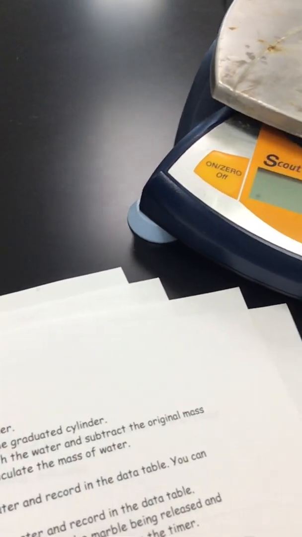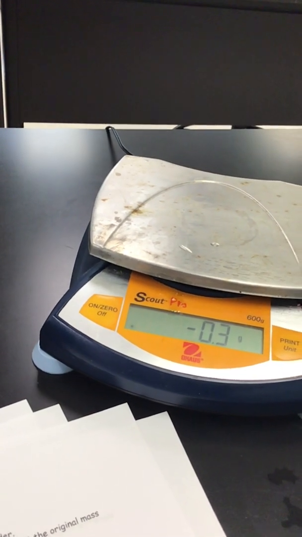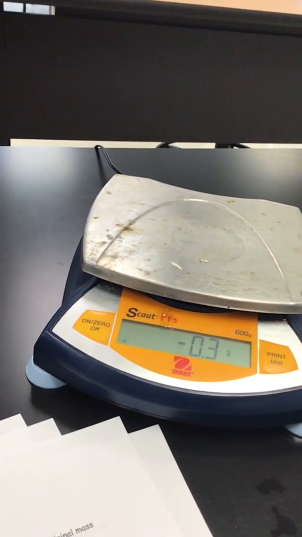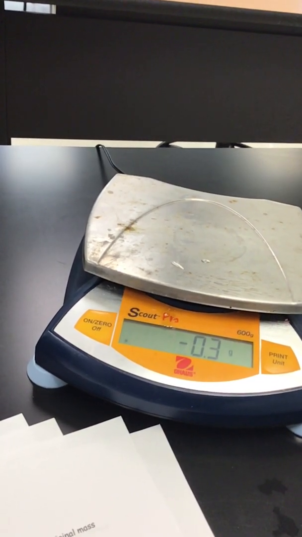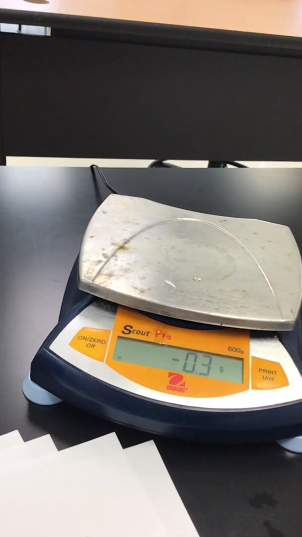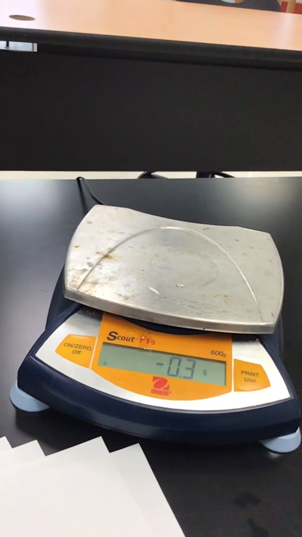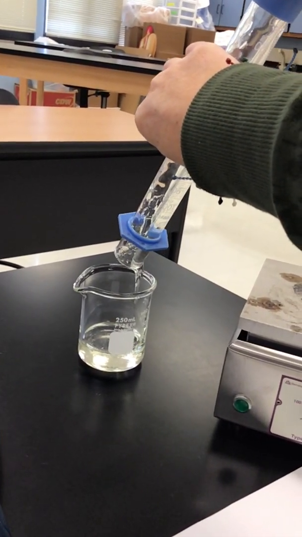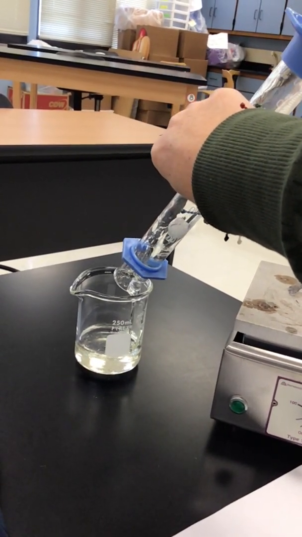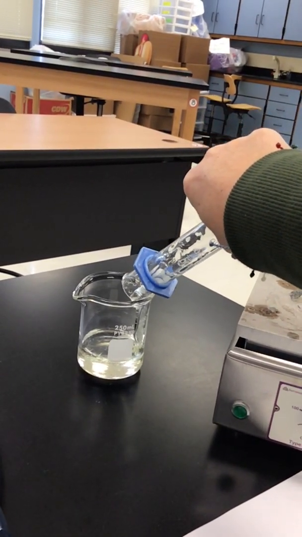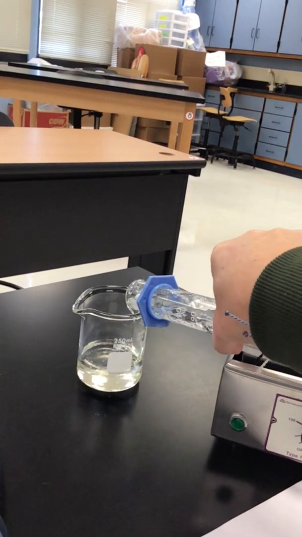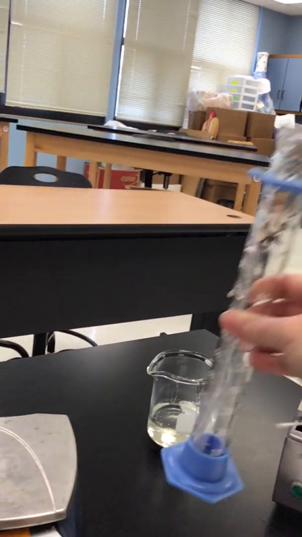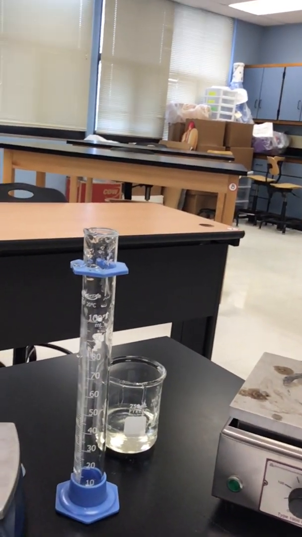Okay, the last one that we're going to do is the dish soap. I just need to get my marble out so we can reuse that for next time.